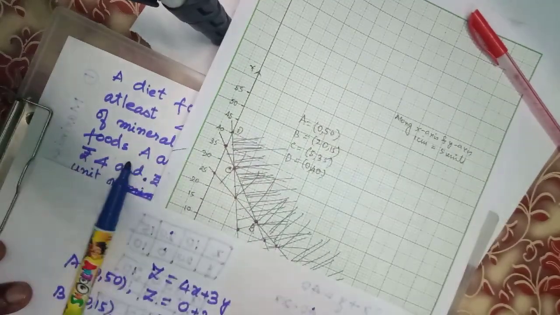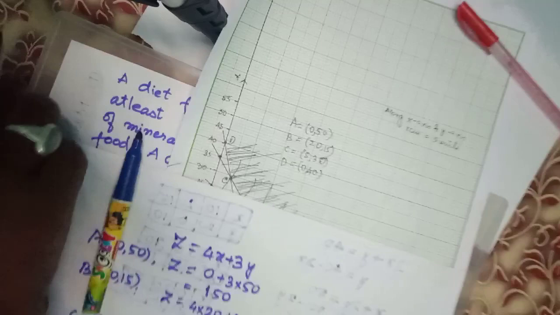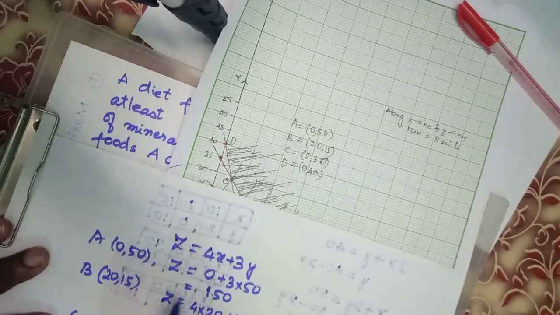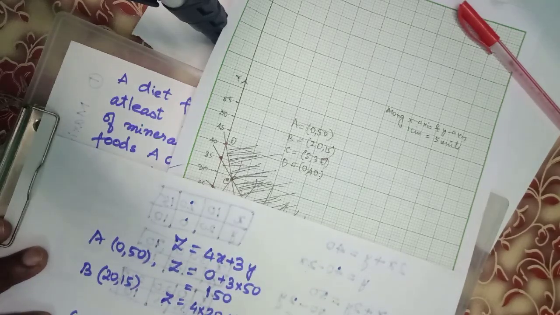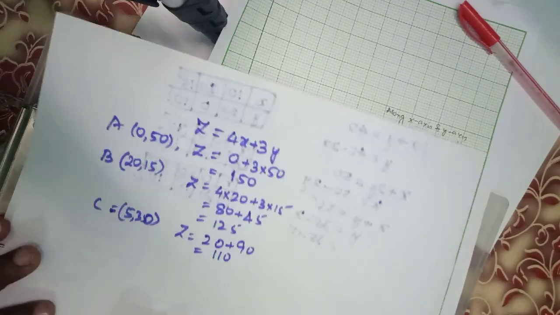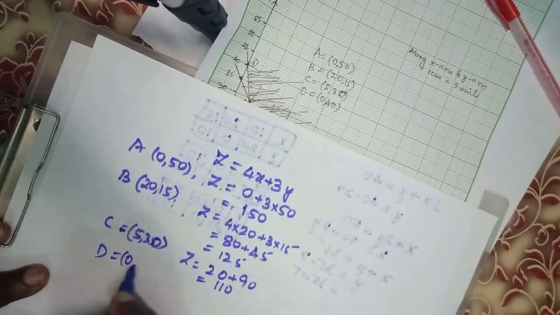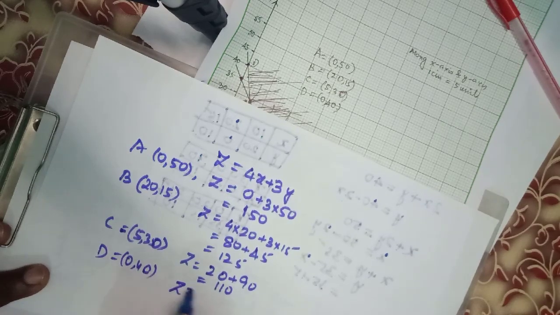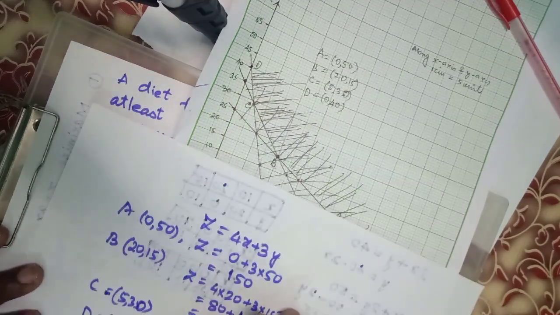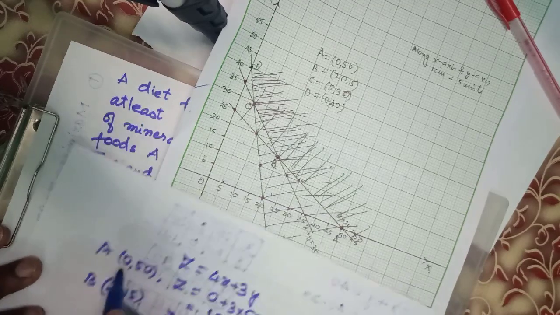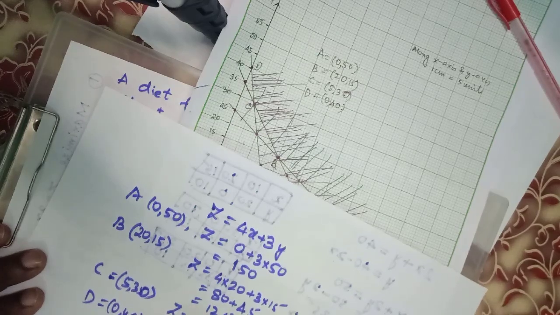It should be 30 actually. In the graph if you see, it is 5, 30 and not 5, 35. So we get 4 into 5, 20, plus 30 into 3, that is 90. So that is 110. And finally D is 0, 40. So z is equal to 0 plus 3 into 40, that is 120.